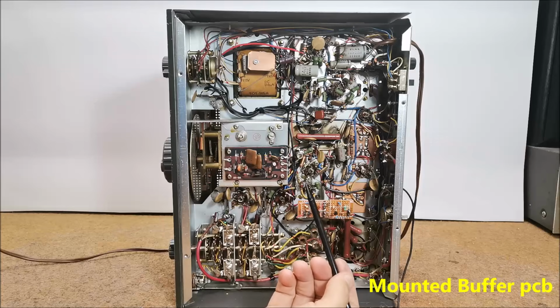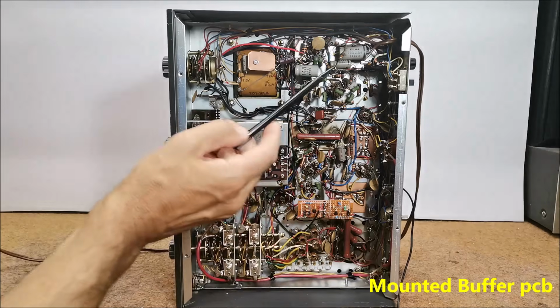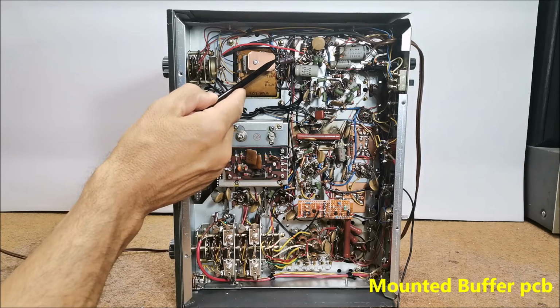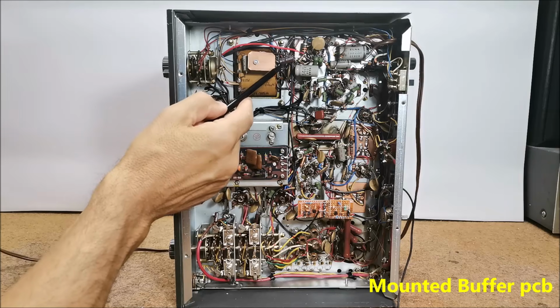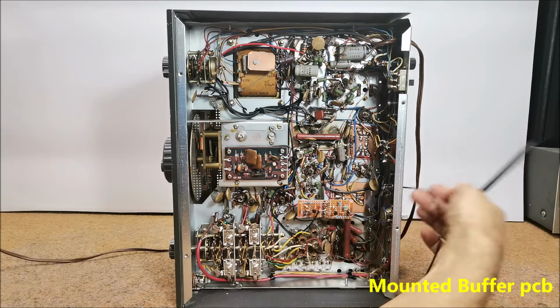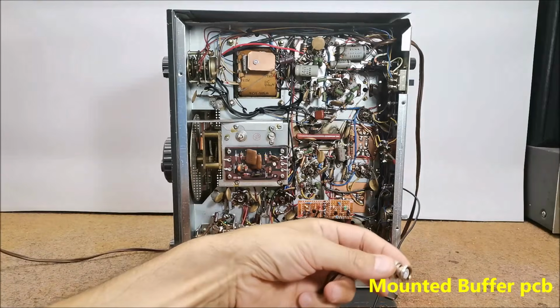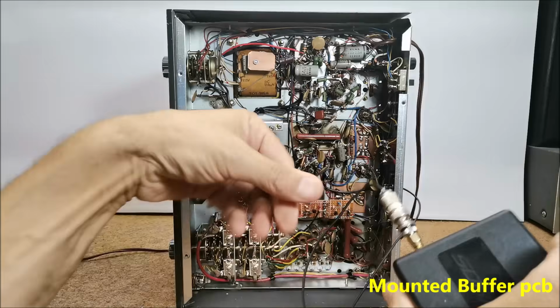Here's what the PCB looks like mounted in the radio. I took power from the mains transformer through a rectifier, and the output signal from the buffer comes out through this small hole and should be connected to the antenna input of the SDR radio.